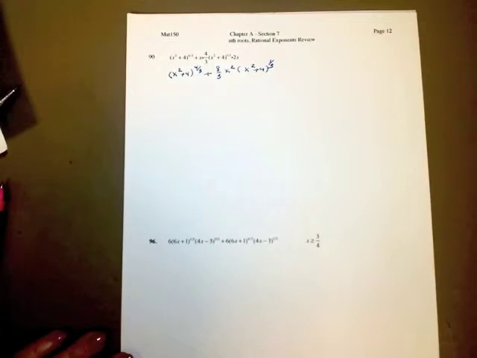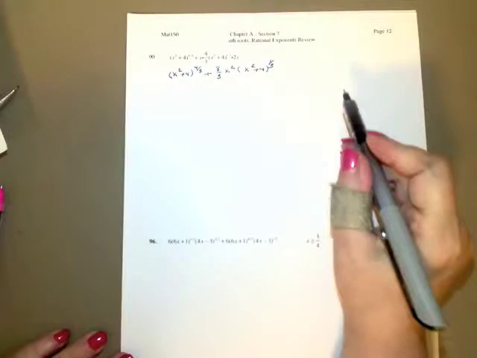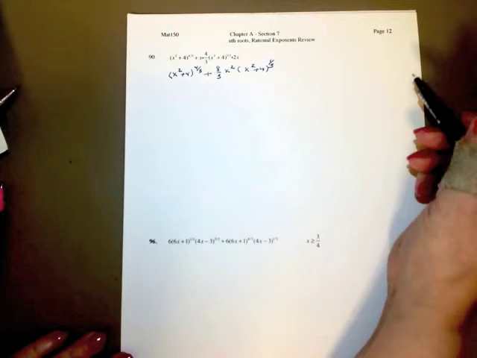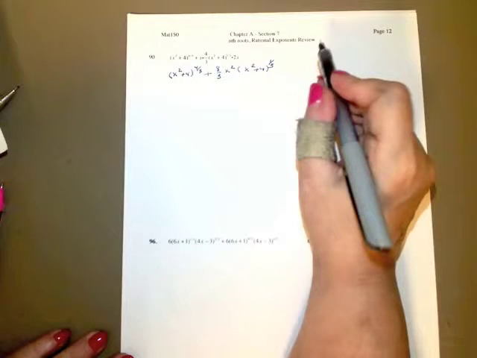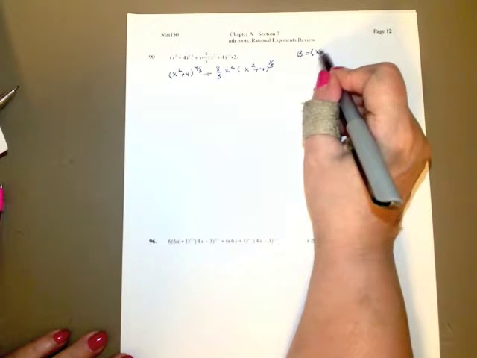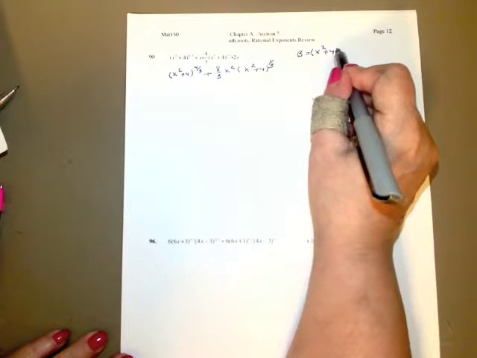We have really a couple of things going on here that we need to take a look at. First of all, we do have a b, and my b is going to be x squared plus 4. That's the easy part.